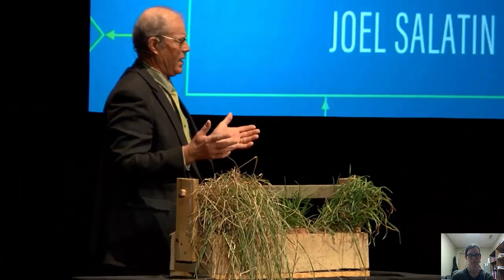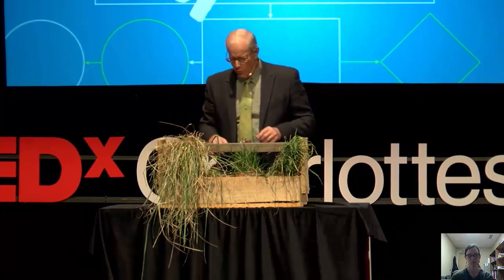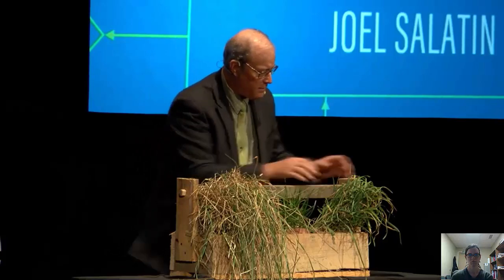Does anyone think ill of an orchardist? Why are you pruning your apple tree? No. We think that's good. We think that's good stewardship. And that's exactly what the herbivores did. So they pruned this back to restart this rapid biomass production. Without them, it stops. The whole program stops.